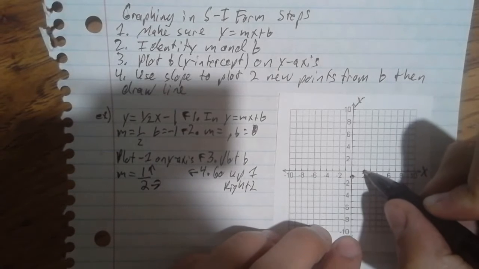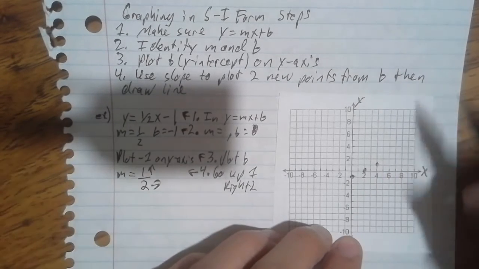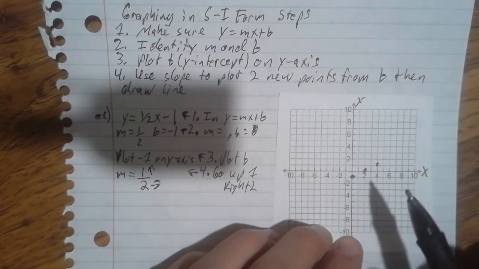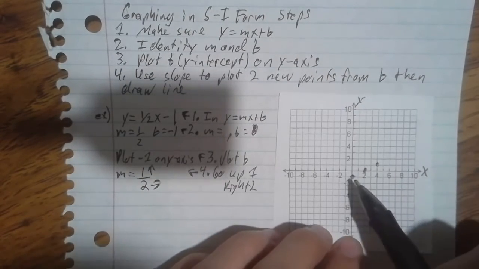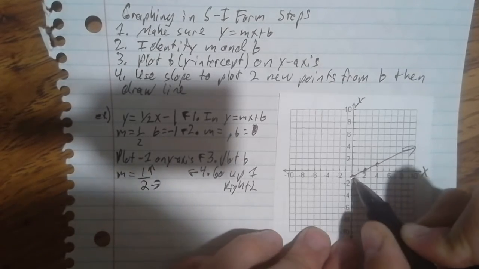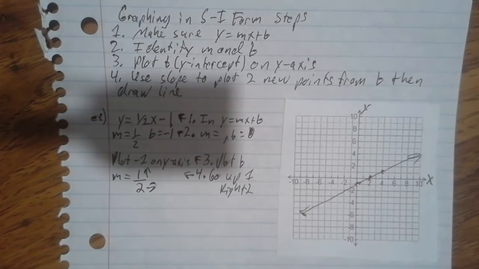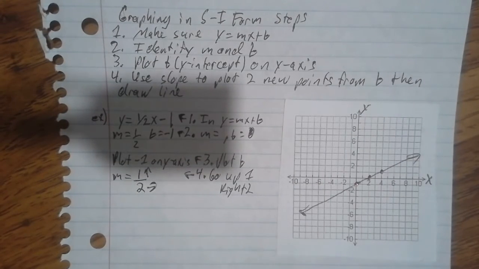So we go up 1, right 2, put a dot, up 1, right 2, put a dot. And we could go and do that across, but I only expect you to do 2. And then we can draw our line, and our line doesn't have to be perfect. It's the dots that I'm really looking at. So there's our first slope-intercept form.